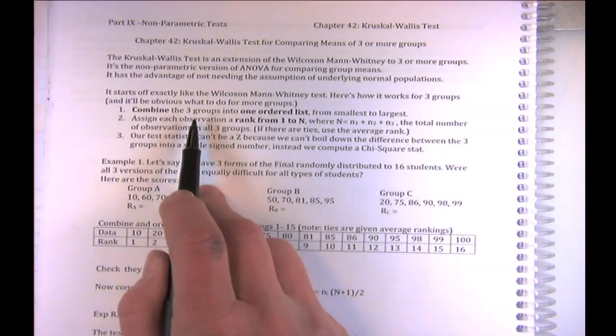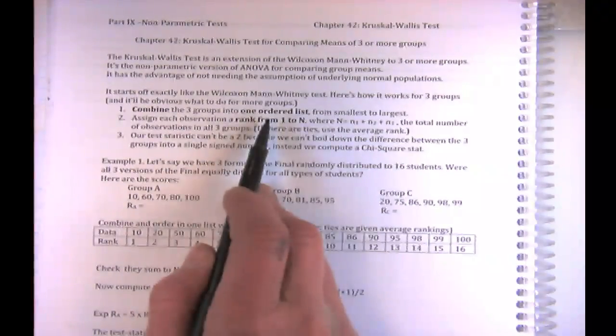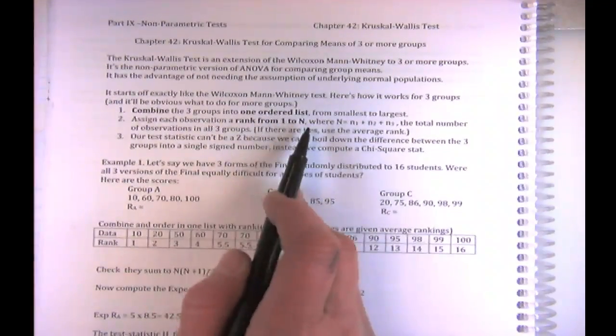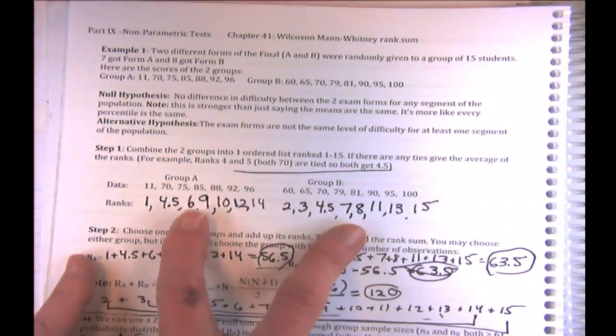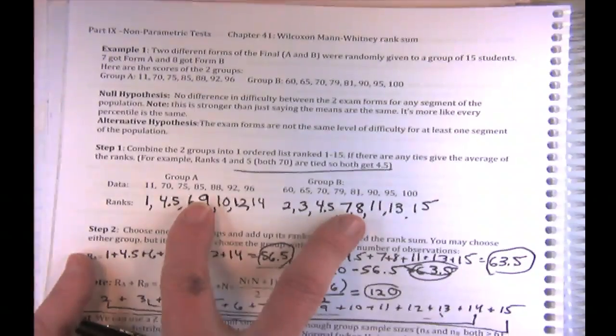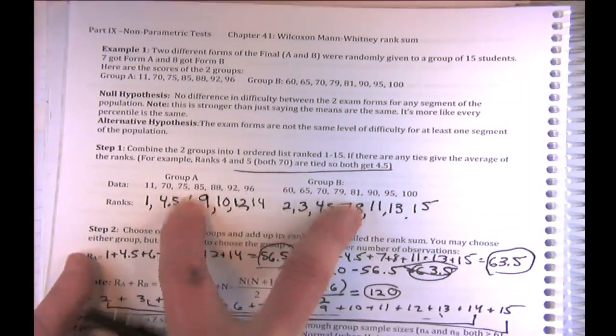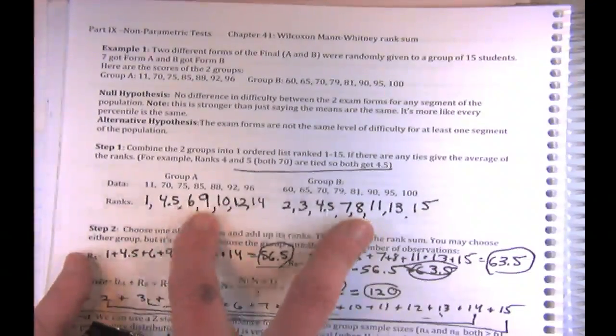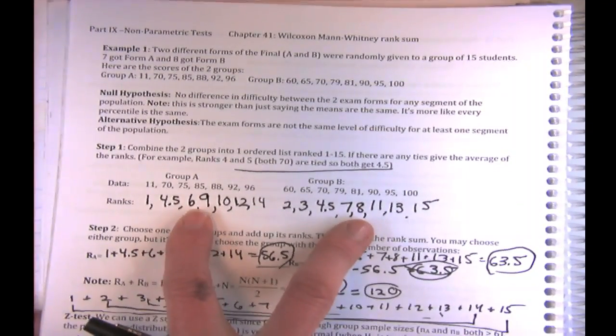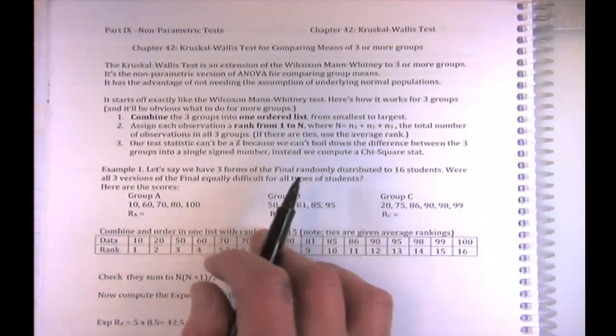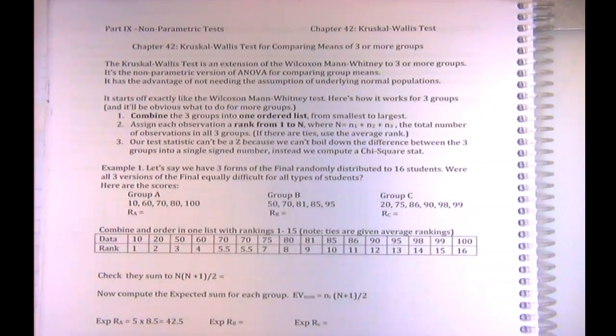But now what we're going to do is combine the three groups into one ordered list. Here, for example, we did the two groups when we were comparing to see if these two versions of the exam were of equal difficulty. We just changed these values to ranks and then computed rank sums for each of them. Well, we're going to do the same thing here. So let's do that.